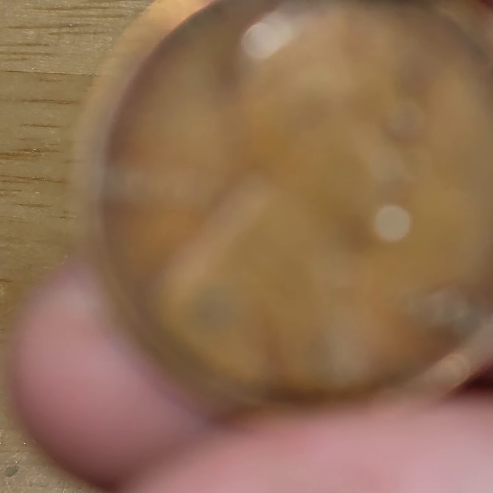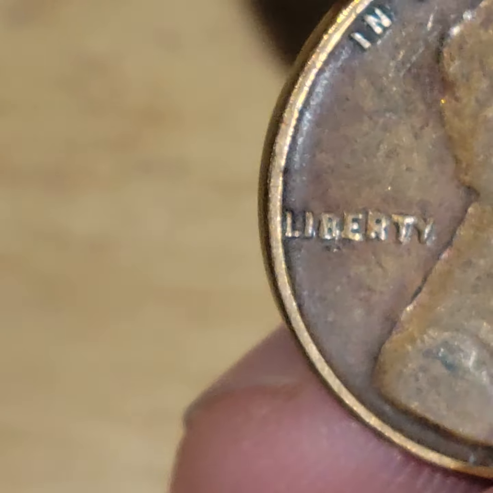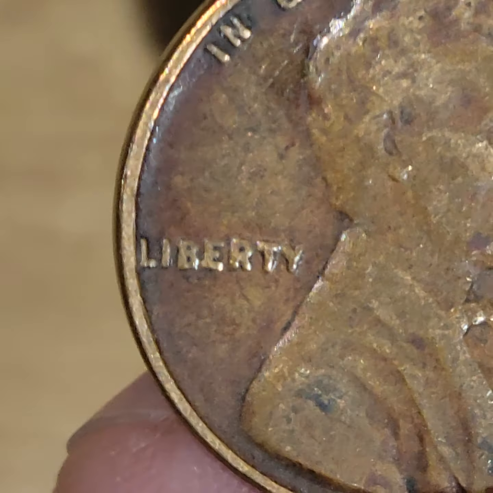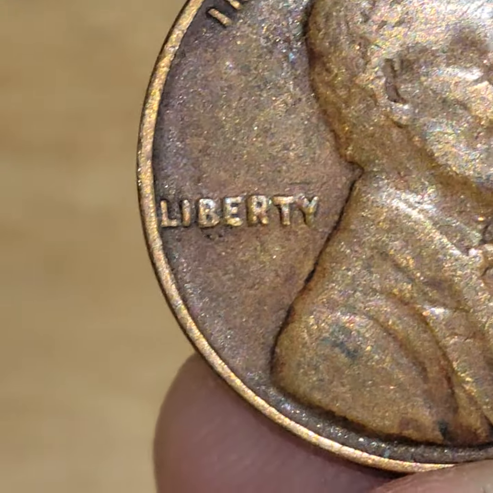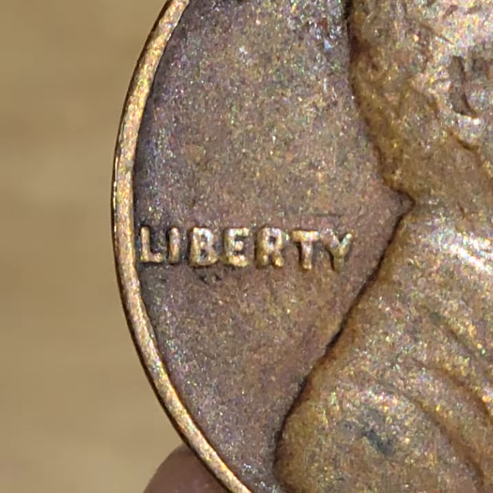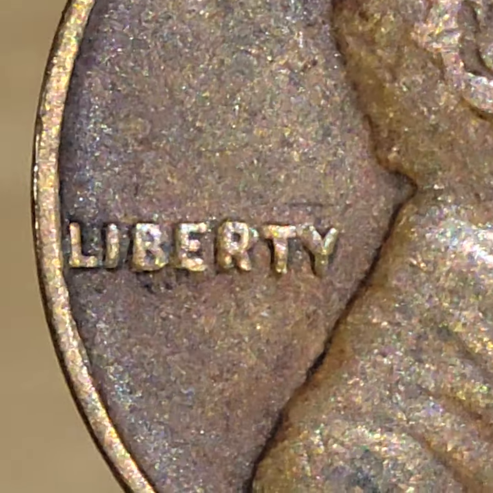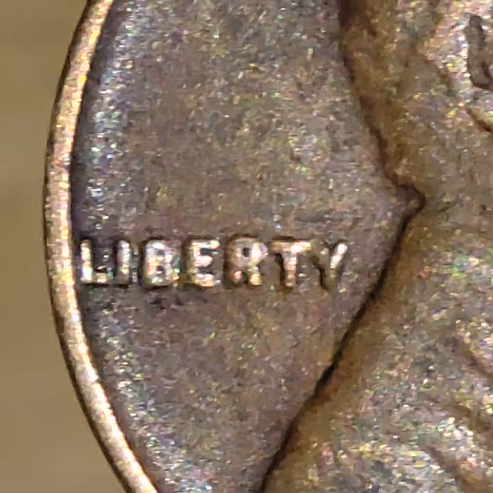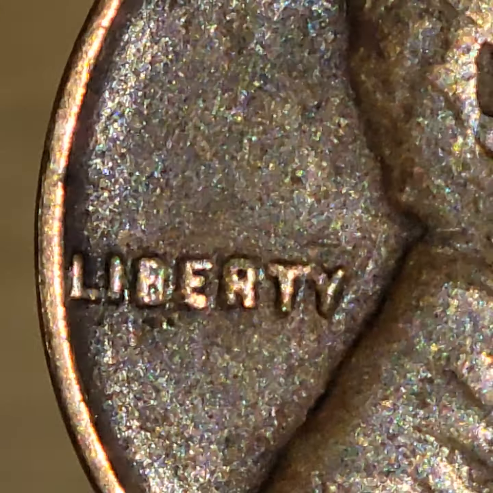What do you notice here with the spacing and the Liberty?